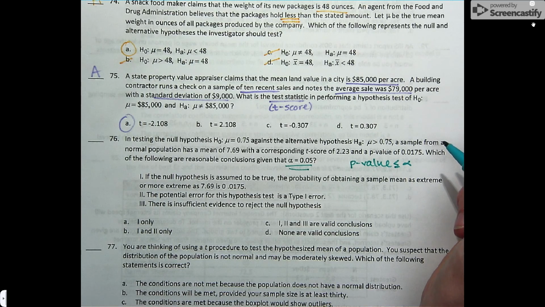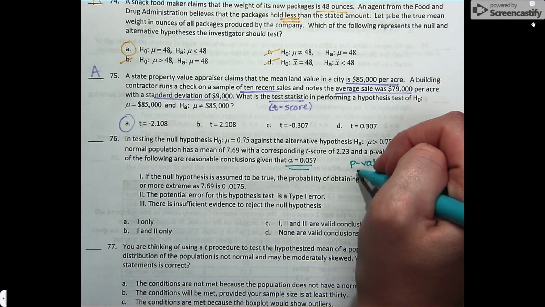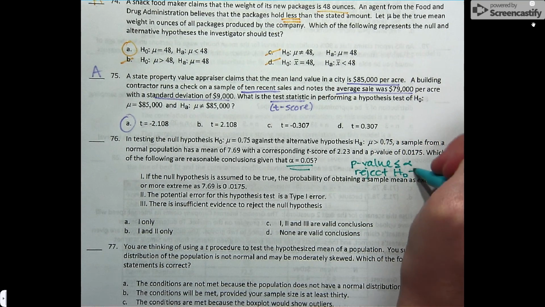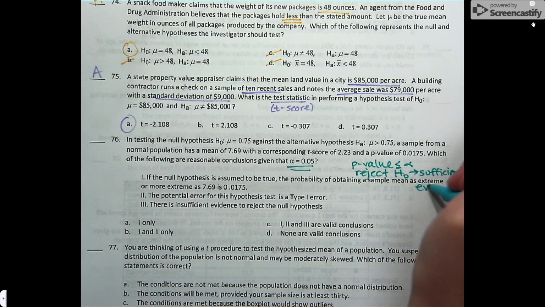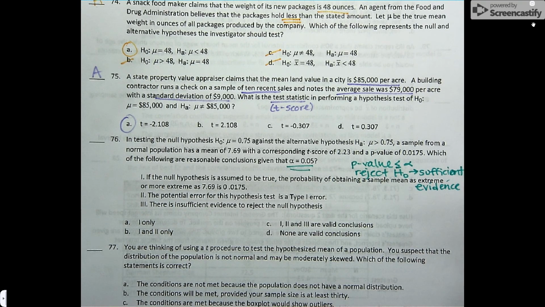Remember that if it's less than or equal to alpha, that means you can reject H0, and it also means that you have sufficient evidence for HA. So let's see which one falls into this.